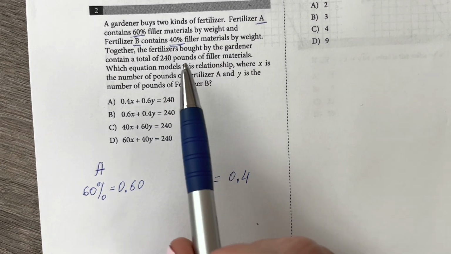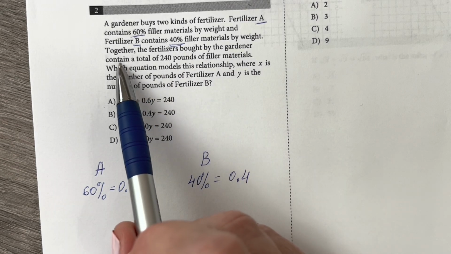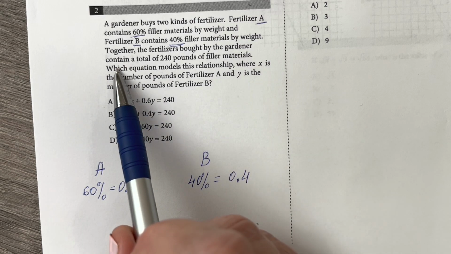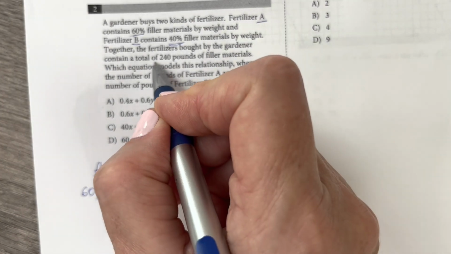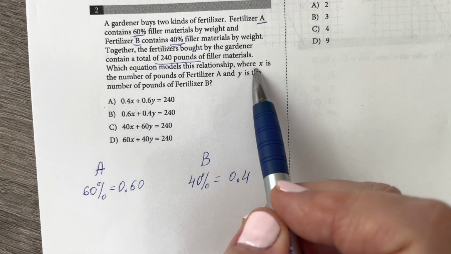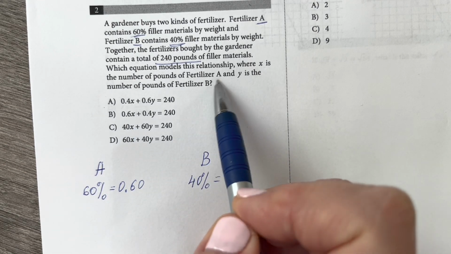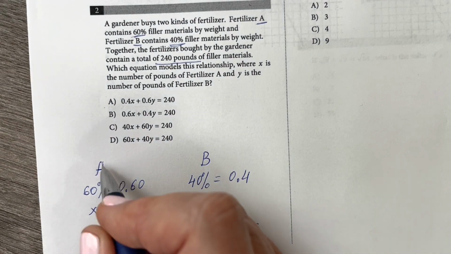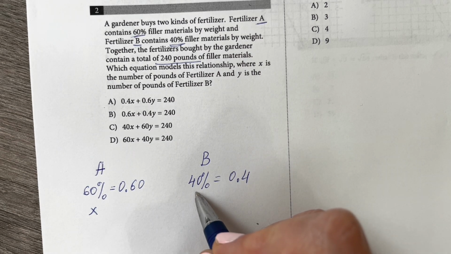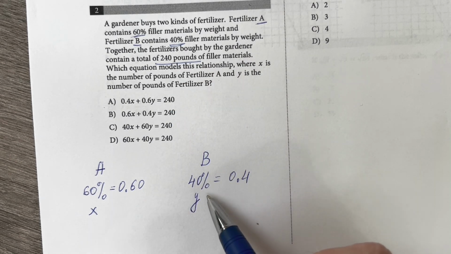Now what else information do we have? Together the fertilizer bought by the gardener contains a total amount of 240 pounds. Which equation models the relationship where x is the number of pounds of fertilizer A, and y is the pounds of fertilizer B?